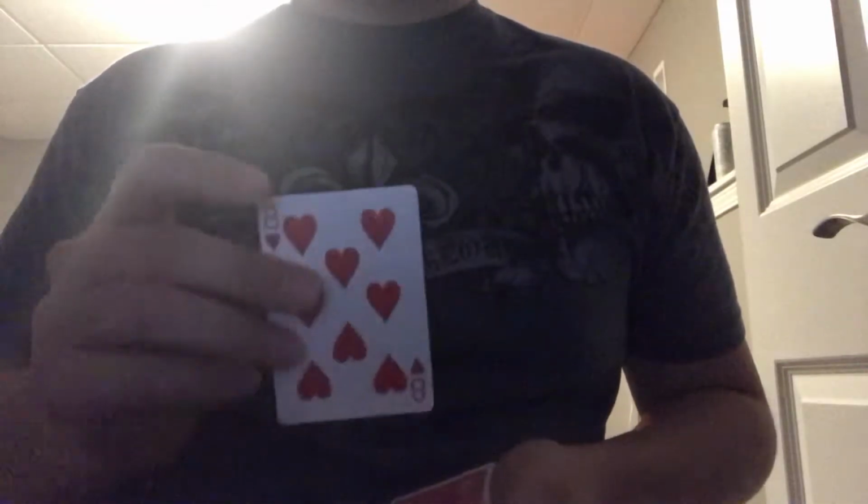For the first effect, I'm going to demonstrate the differences in card control between beginner, intermediate, and advanced magicians. So the beginner magician will thumb through the cards, have a card selected, in this case the 8 of hearts. They will require it to be placed on top every time.